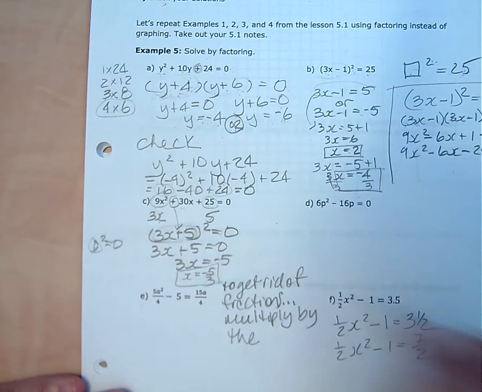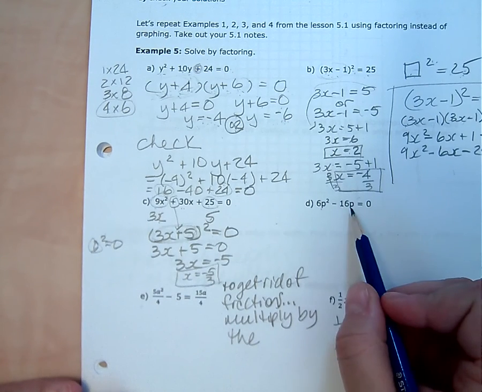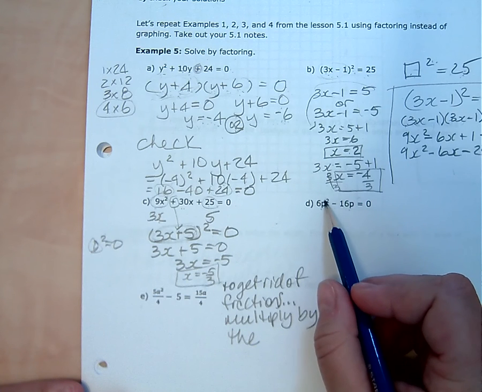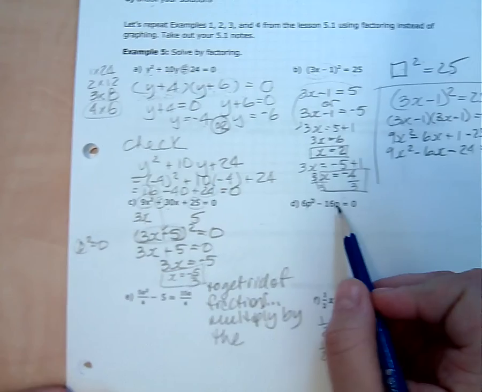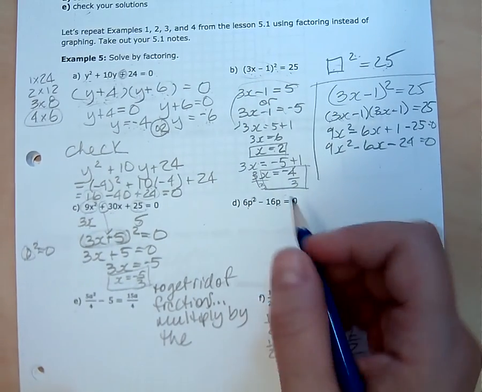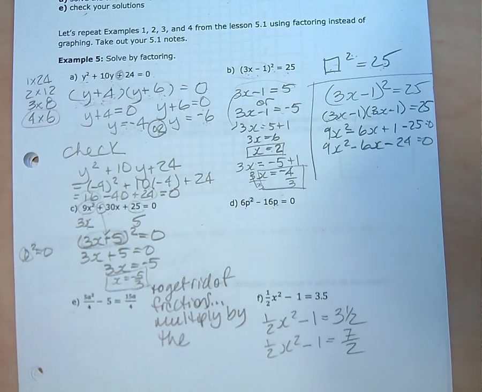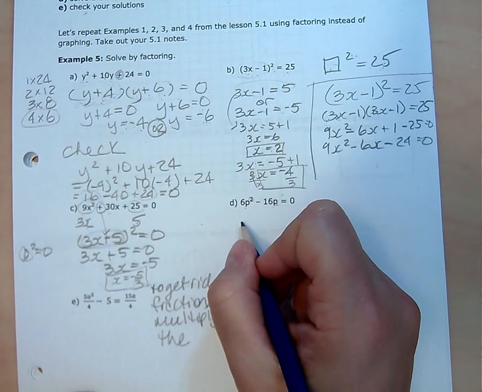And there's your answer. Here, let's do this one. When you have a binomial, but it's still quadratic. So binomial means two terms, and quadratic means that there's a squared, in this case p squared. You do not need to trinomial factor, you can just common factor. So let's take a look at that.